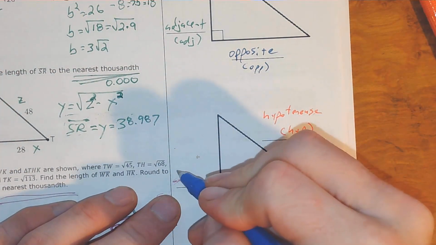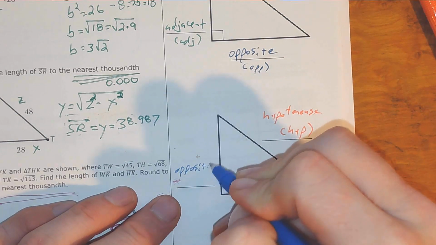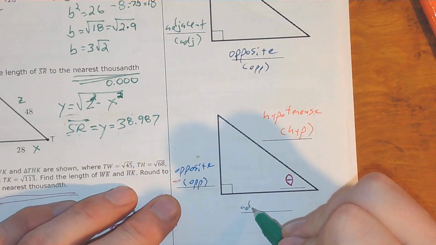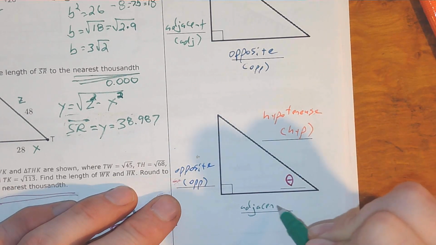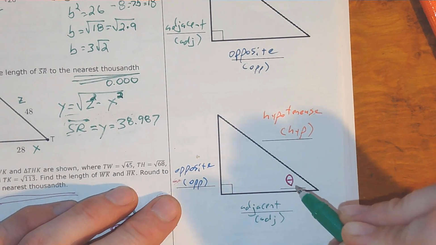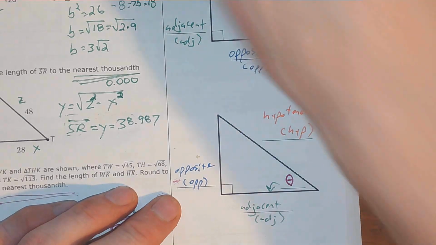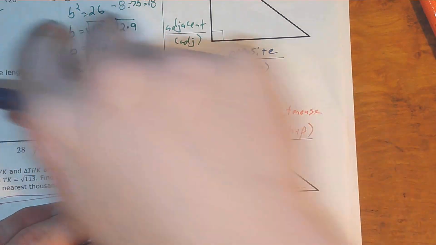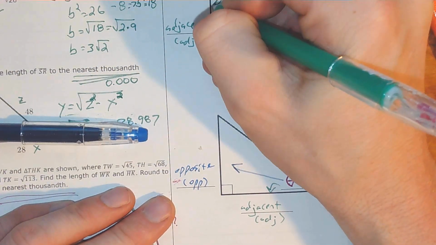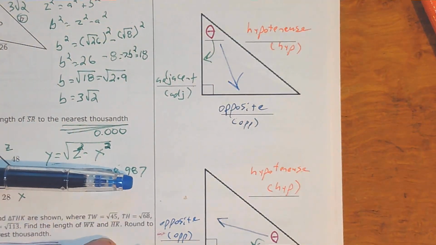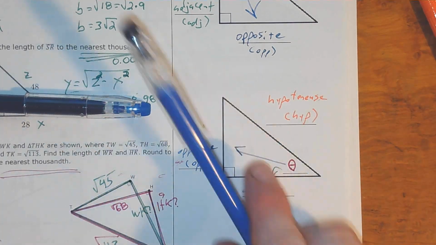Because it's relative to the reference angle, this one is now the opposite and this one is the adjacent. Those are some terms you need to know for the next lesson.